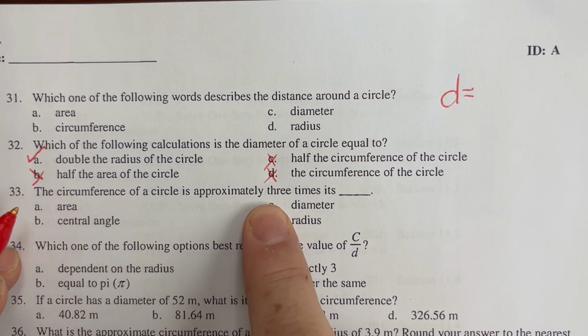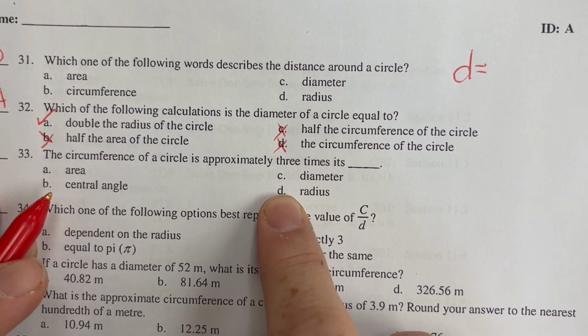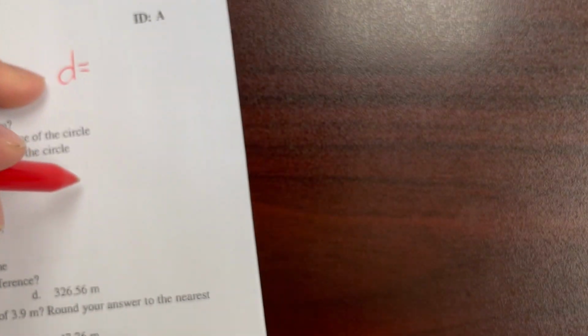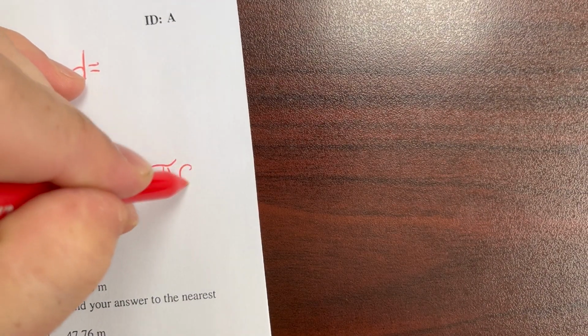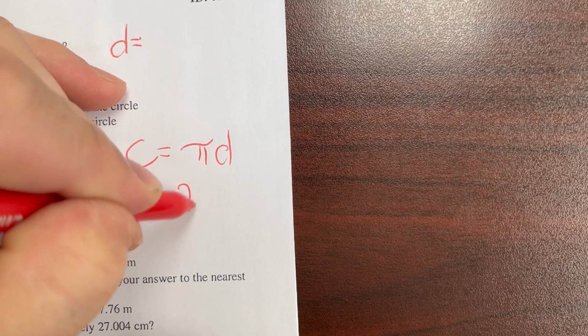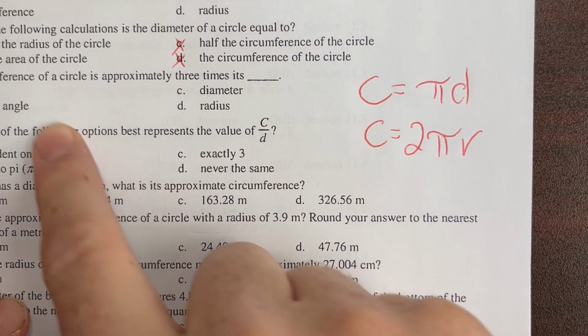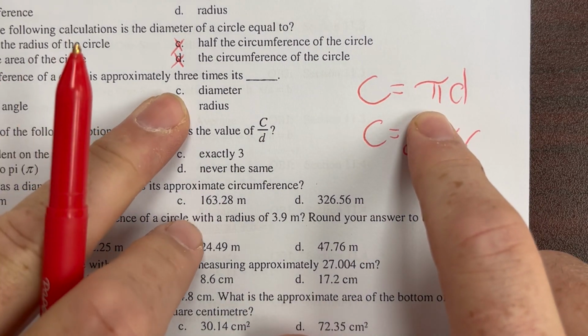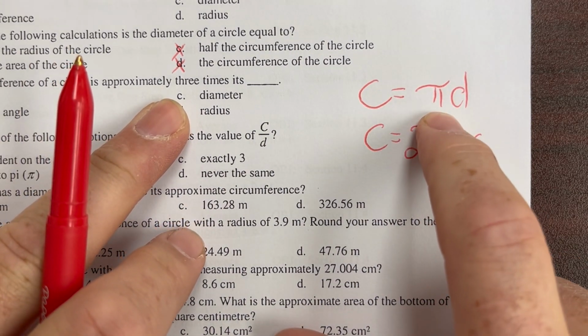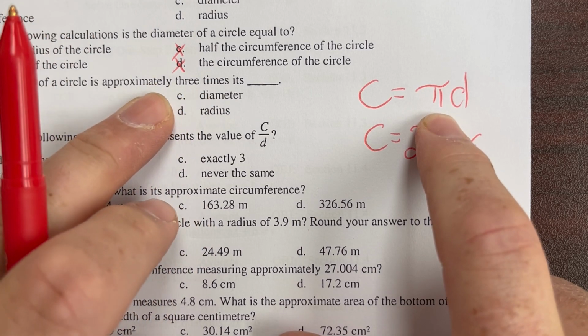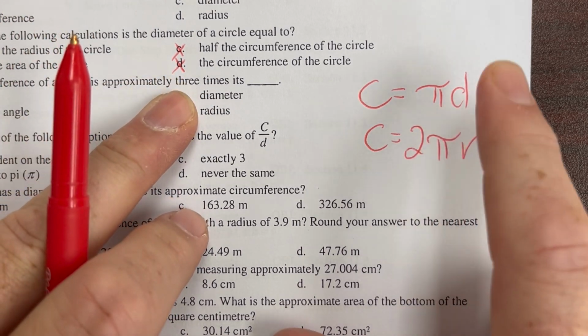The circumference is approximately 3 times its diameter. So remember, circumference equals pi times D, or C equals 2 times pi times R. Okay, so 3 times. So this is like an approximate. So this is 3.14, so that's there. 3 times what is the circumference?